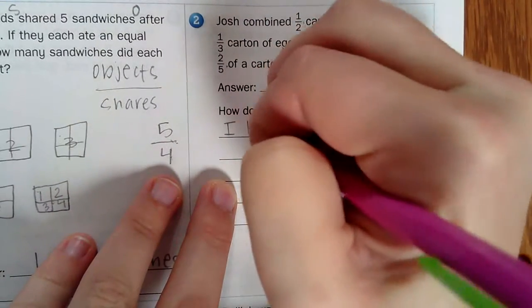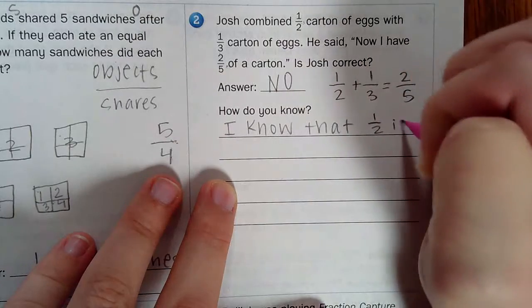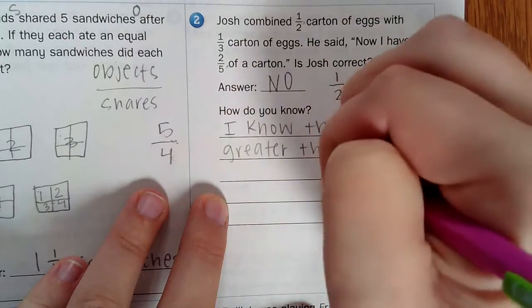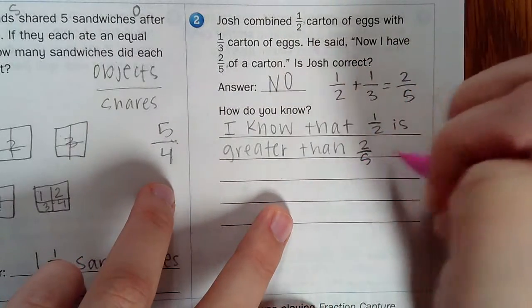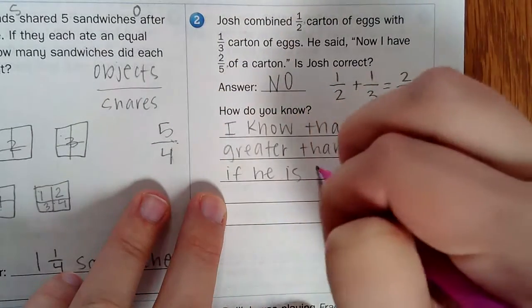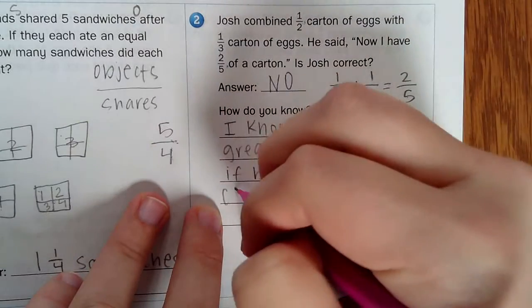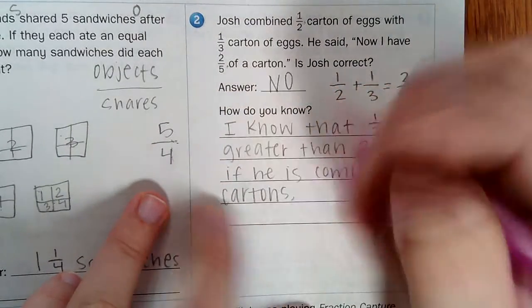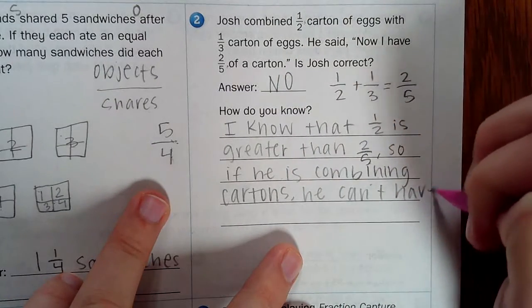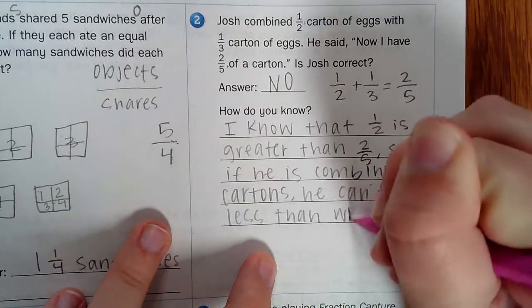So I know that 1/2 is greater than 2/5. So if he is combining cartons, he can't have less than what he started with.